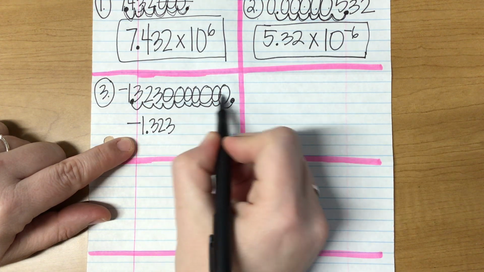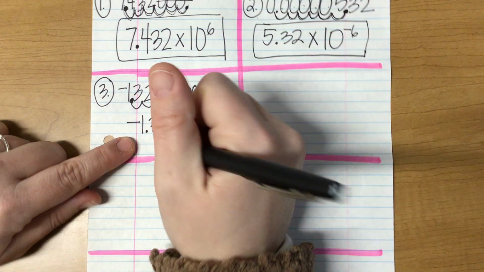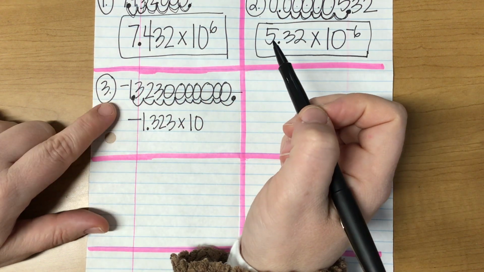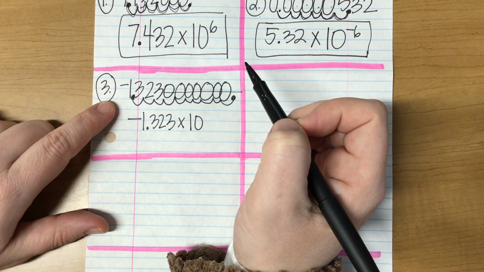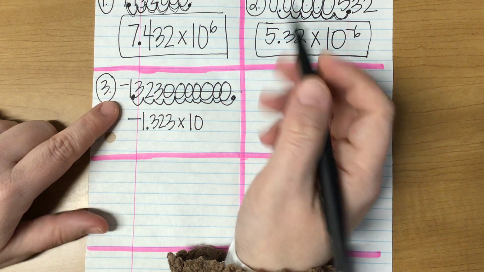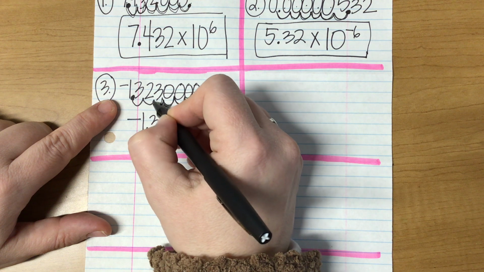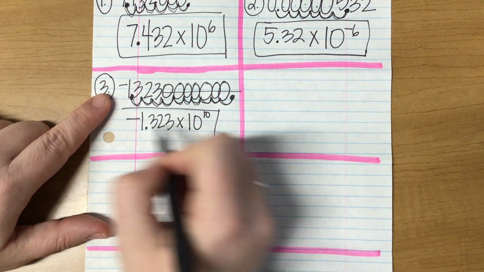The rest of the zeros do not matter. Times 10. This is a big number, even though it's negative, so it's actually a really small number. But it's not a decimal, so I'm going to have a positive exponent. 1, 2, 3, 4, 5, 6, 7, 8, 9, 10 moves, exponent of 10.